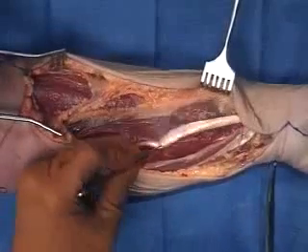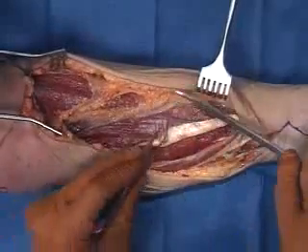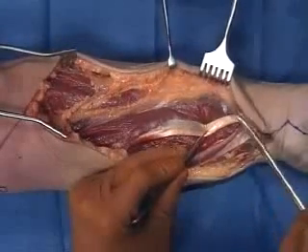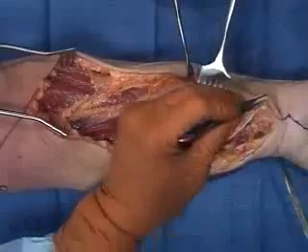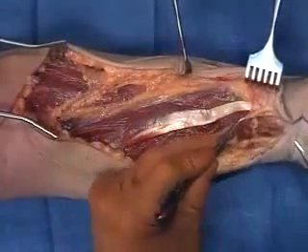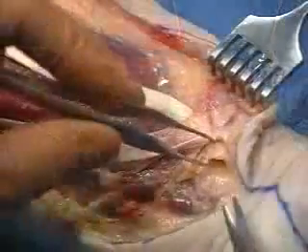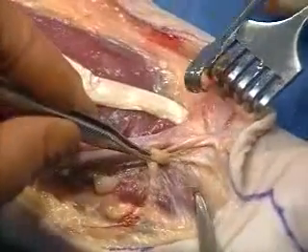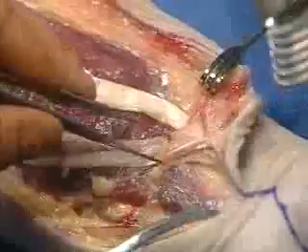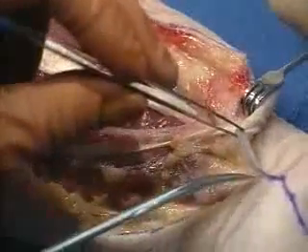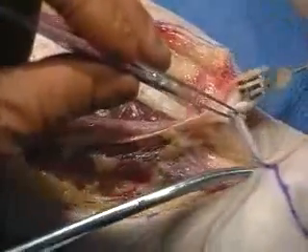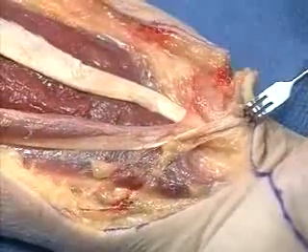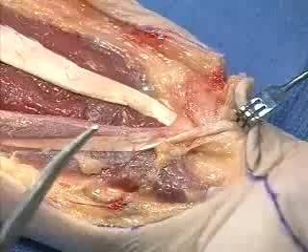Structures of note: flexor carpi radialis, radial artery is right here. And then if we looked at the wrist, palmaris longus, median nerve is also visible right there. Again, depending on the clinical situation, you may elect to go across the wrist and release the carpal tunnel. You may elect to go above the elbow and up into the upper arm, depending on your clinical situation.